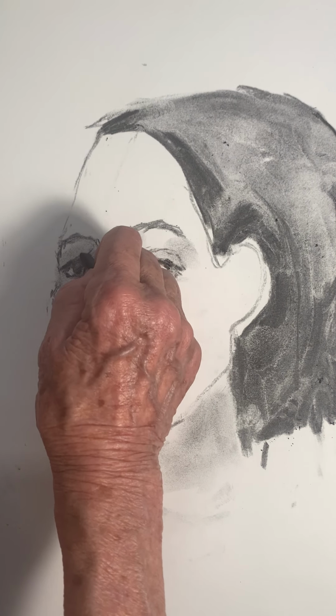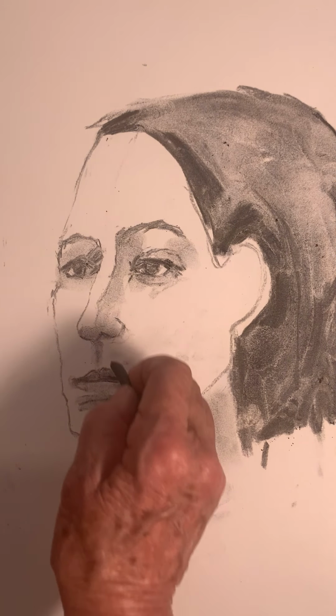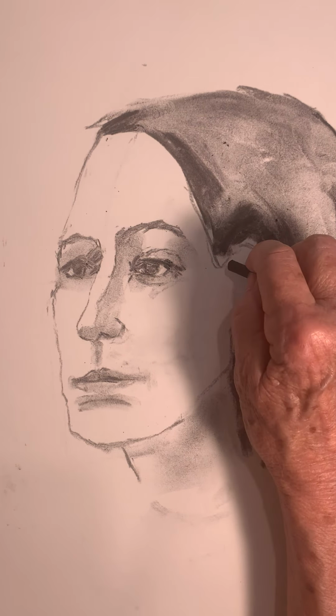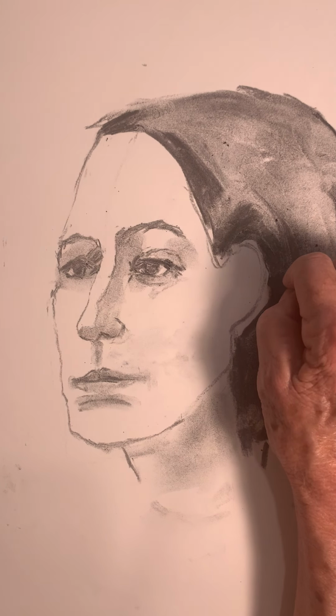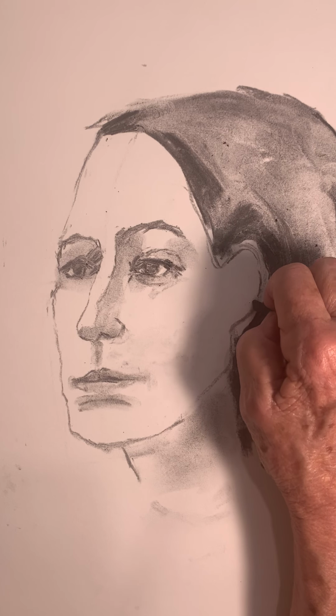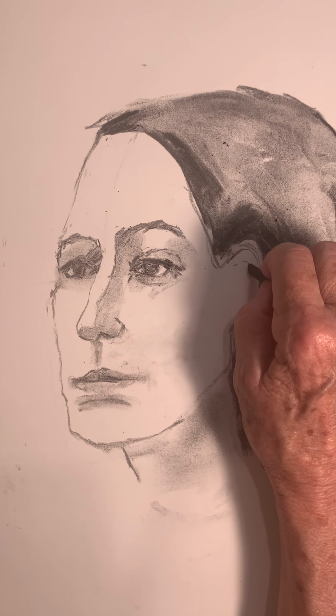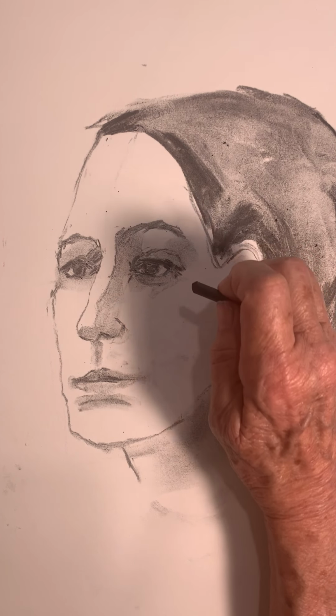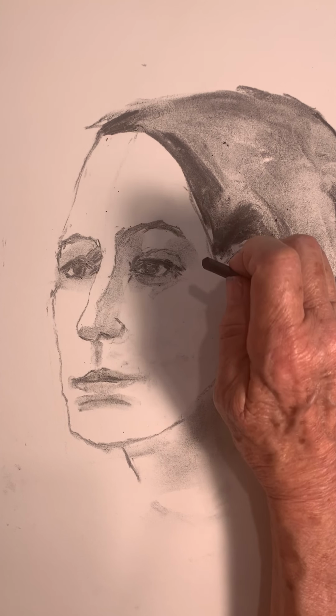So you're just looking and looking and just trying to get it as accurate as you can. Then I'm going to come up and get the ear. And we talked about the ear being semi-triangular shaped with an outer helix. This is cartilage that usually catches the light. And then there's an inner helix, but that inside of the ear is usually in shadow.